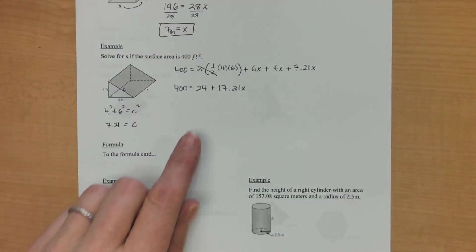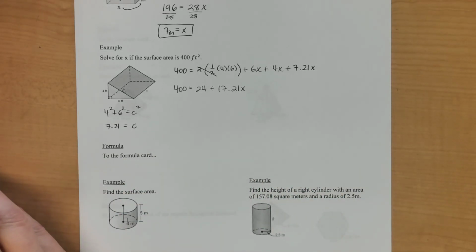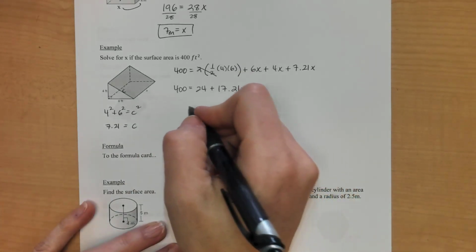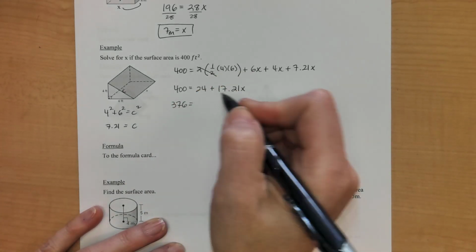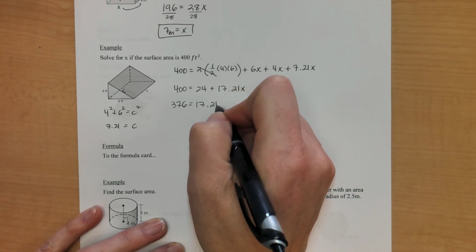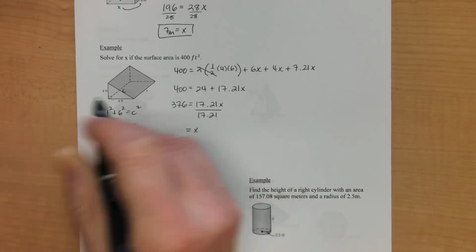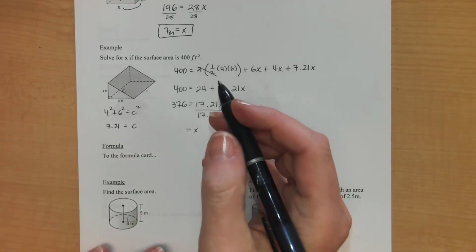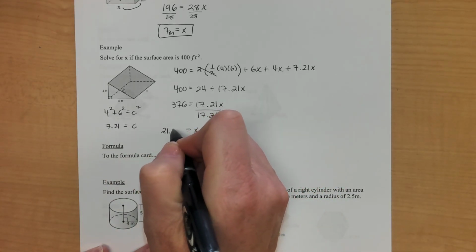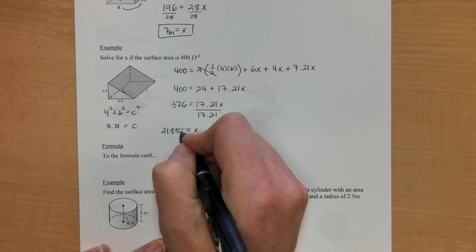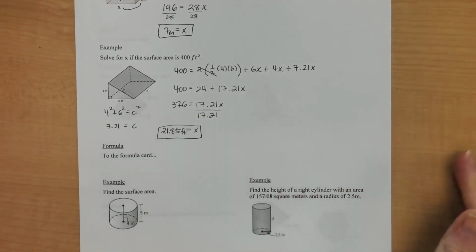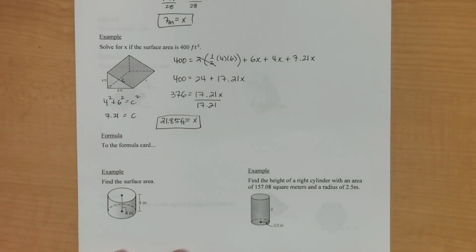There we go. So I'm going to minus the 24. I'm at 376. And then the last step I'm going to do is divide by my 17.21. And I got about 21.85. Oh, sneak some feet in there. And there we go. So to the formula card, we're going to do cylinders today.